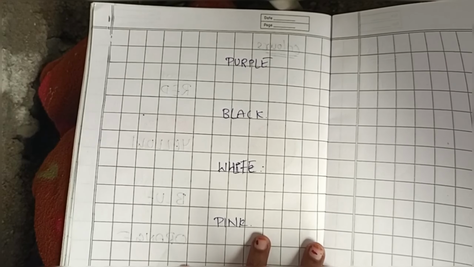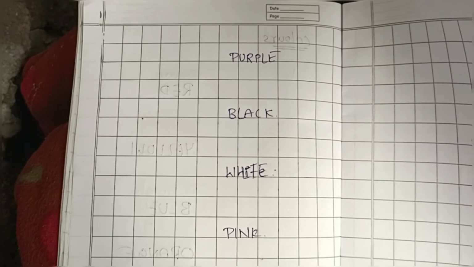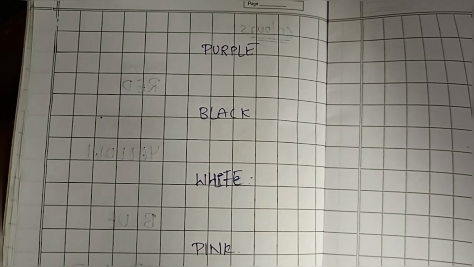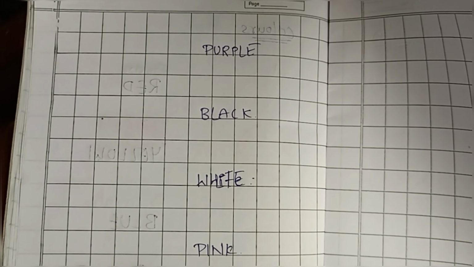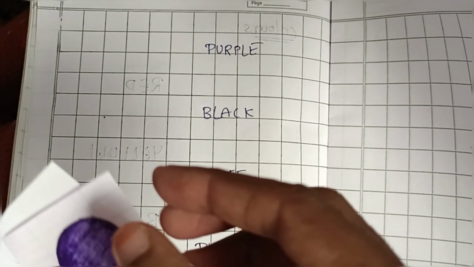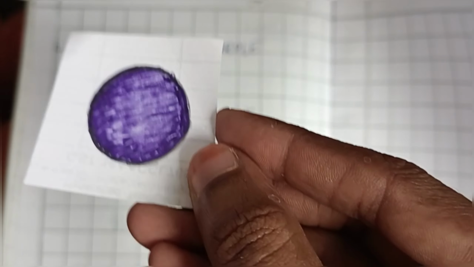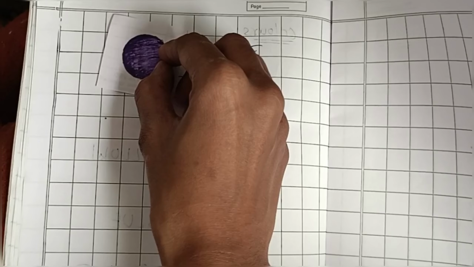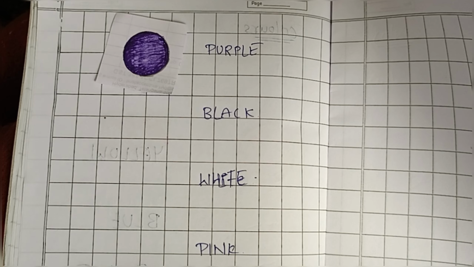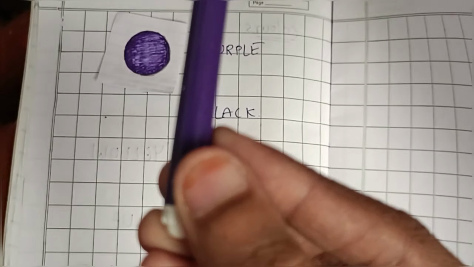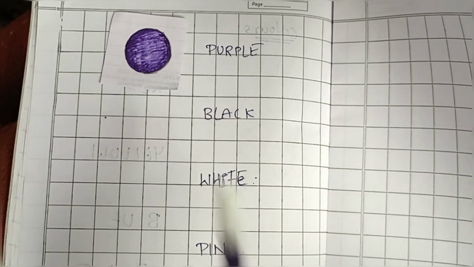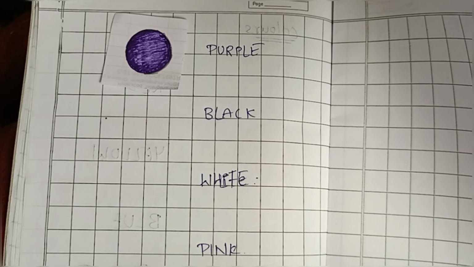See here, in the next topic, what have they asked you? Purple. In this all purple, I'll show this. This is called purple. Okay, I'll show the sketch. This is purple color. Okay, what? This is purple.